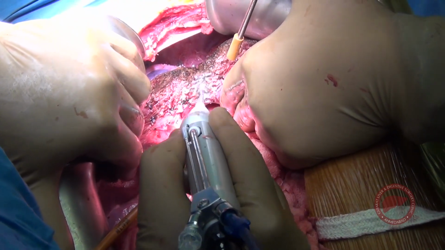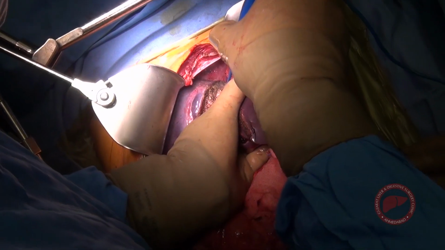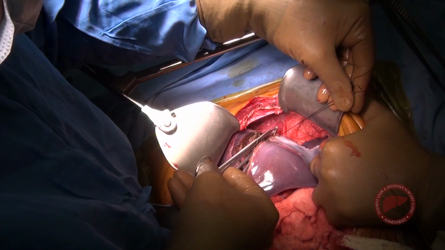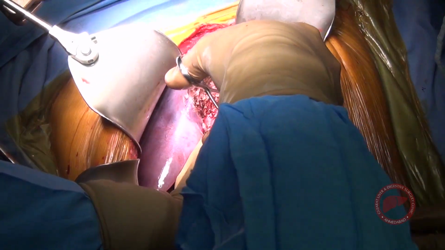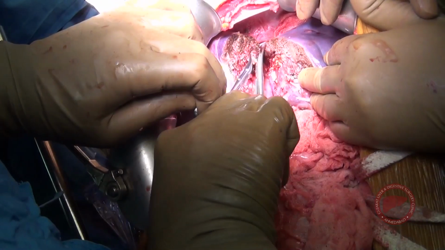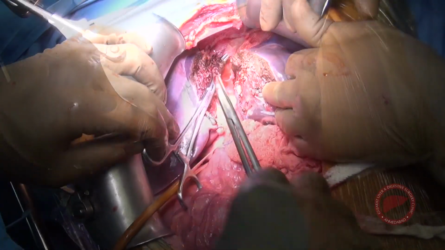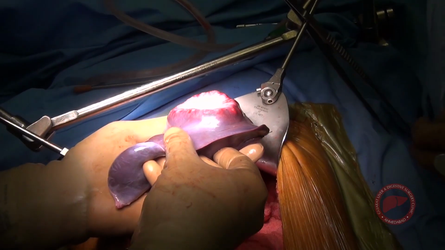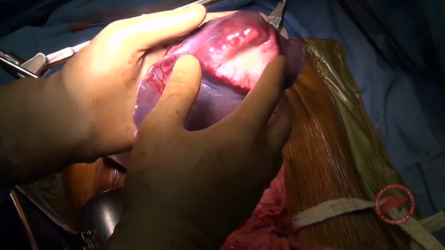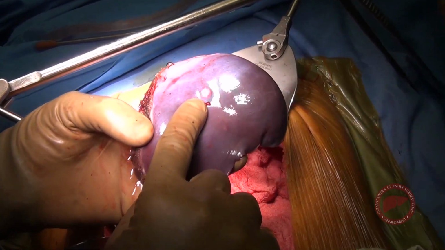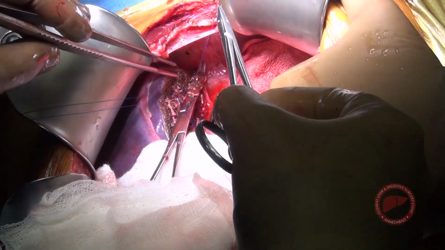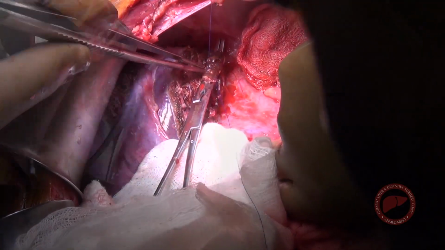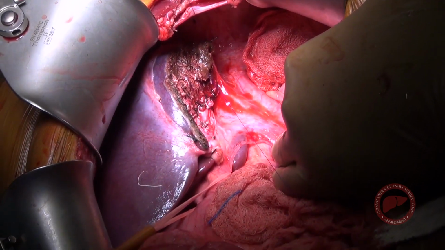So parenchymal transection progresses further and you can see we are approaching the left hepatic vein there. A spoon clamp was applied and the left hepatic vein was divided. So that is segment 2 and 3 with one large and one small liver metastasis. Left hepatic vein orifice was closed with the help of Prolene in 2 layers.